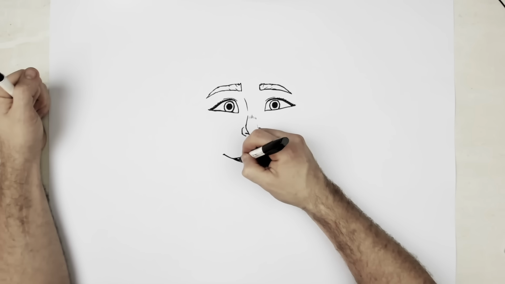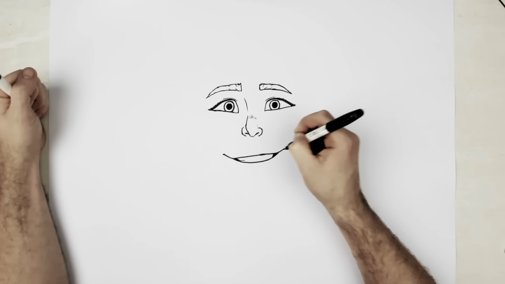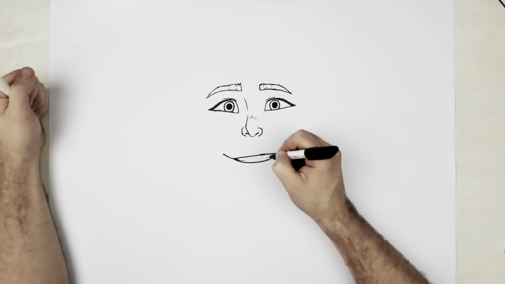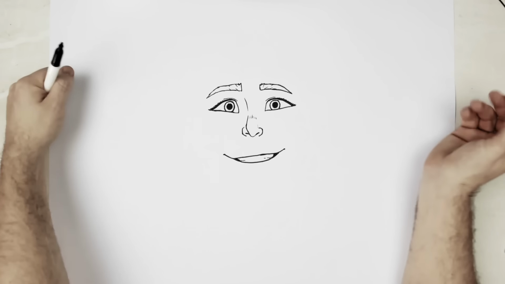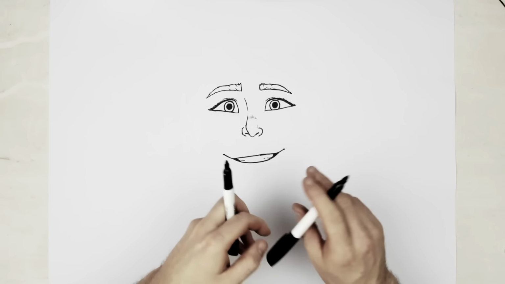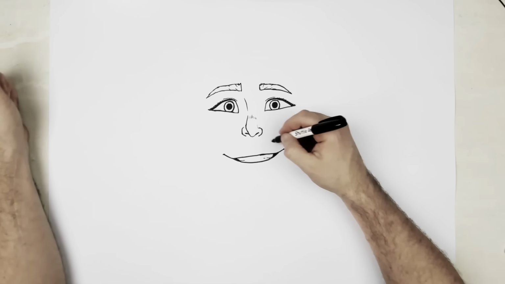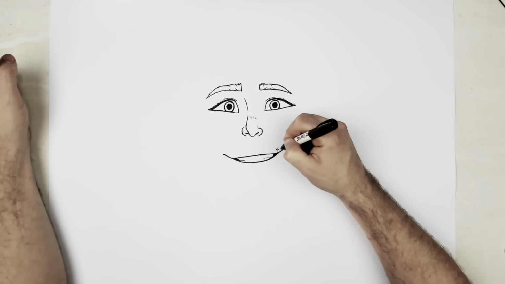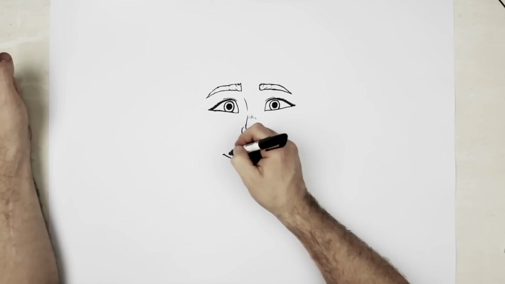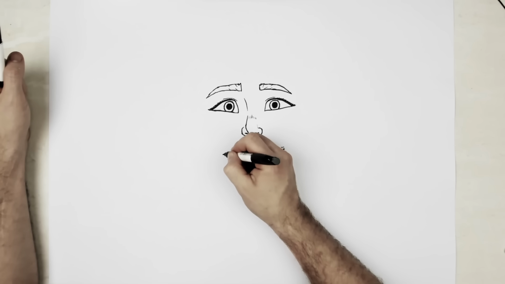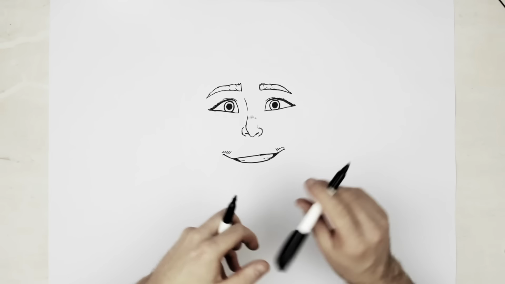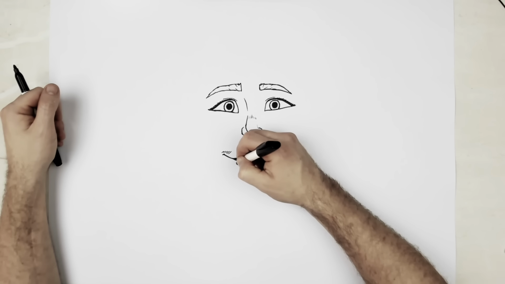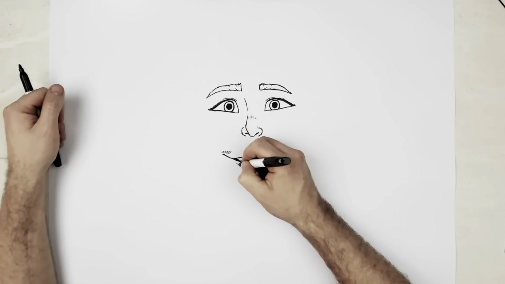Just there, and then you could do kind of teeth like this, just like a little broken line just coming across. And that's kind of all you need to do for teeth. And then he has sort of facial hair just here, like on top. A little bit of a bottom lip line, maybe just a suggestion of it.